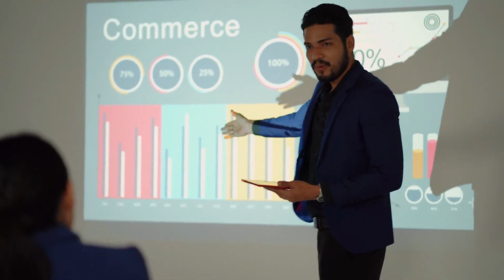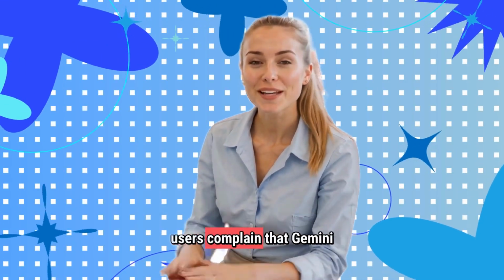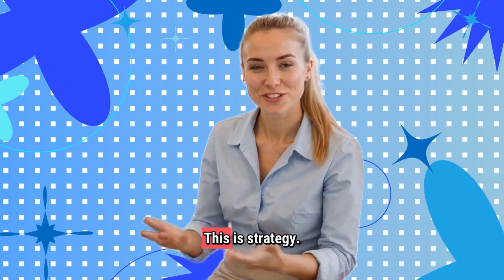Before we hack the output, we have to lock down the input. The number one reason users complain that Gemini is unstable or unreliable is because they skip the single most important step. They let NotebookLM guess what to do. We don't guess. We take control. This isn't just setup, this is strategy.